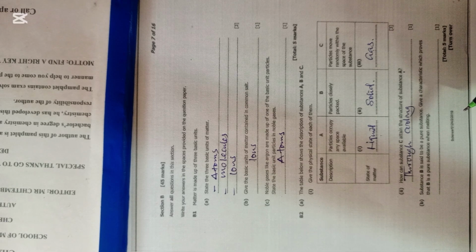The characteristic that proves this is constant melting point. A pure solid substance has a fixed and constant melting point when heated. What happens is that the solid will melt at a specific temperature, and this temperature will remain the same throughout the melting process.